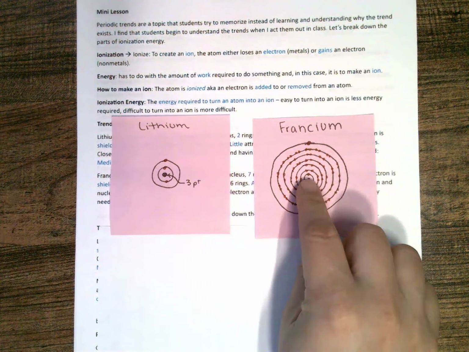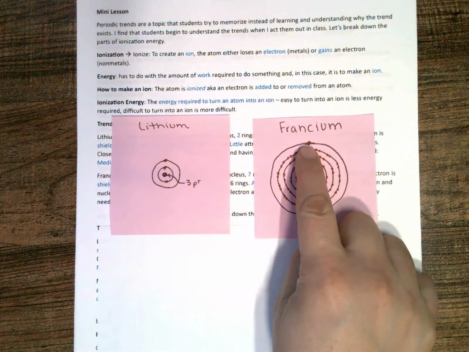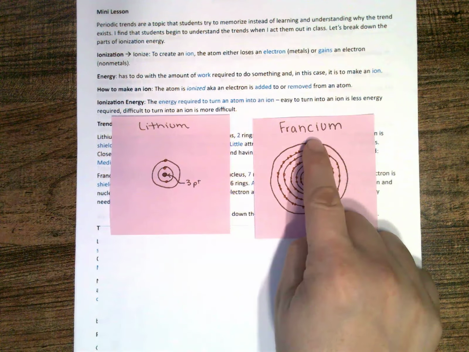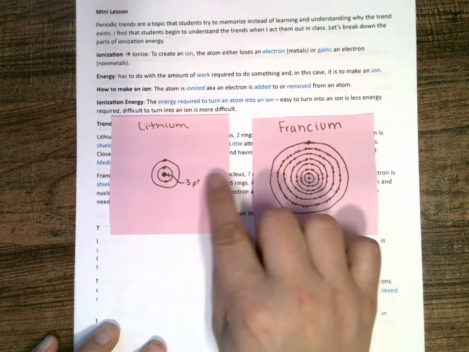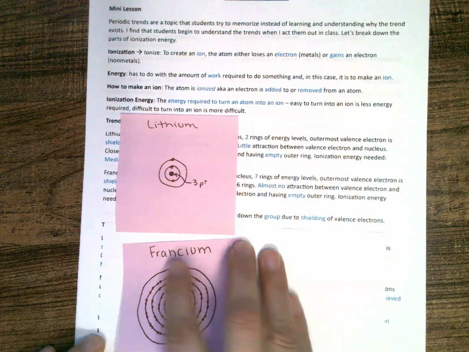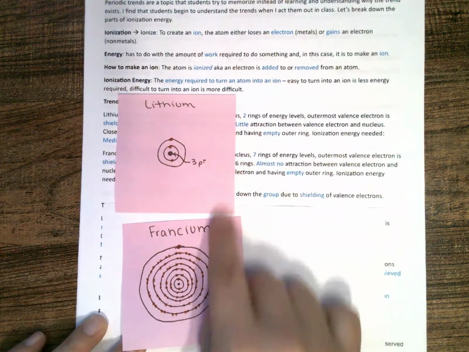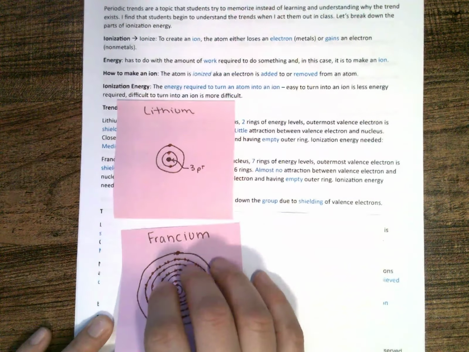However, with francium, if I have them be francium, now their arm is extended all the way out. That thing is being held right at the very end of their hand. Pretty easy, much easier to take that away from them. So we talk about how it's much easier, therefore less energy is required. So as I go down my group, right, I probably have drawn it like this on the board, it takes less energy, therefore ionization energy decreases.